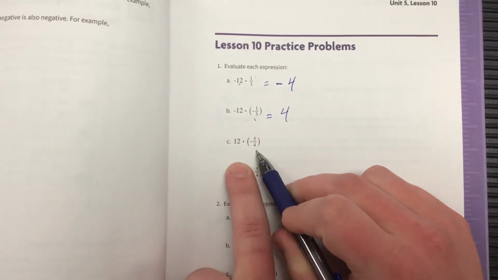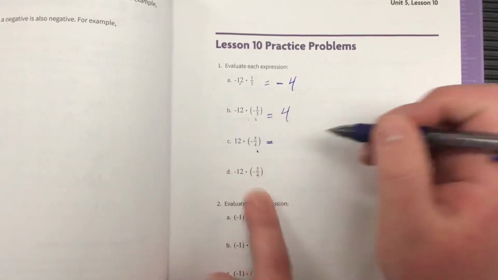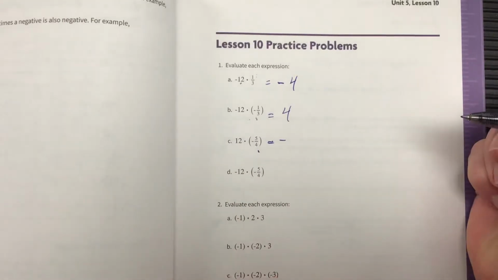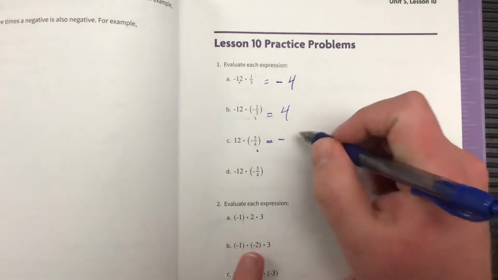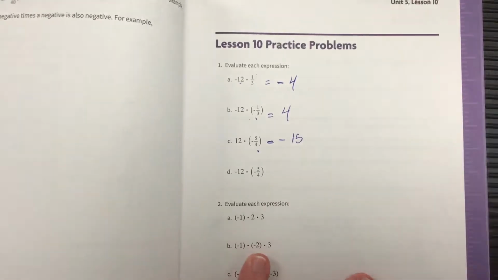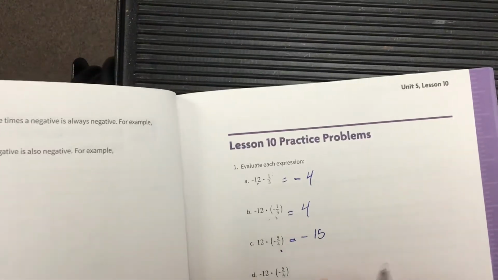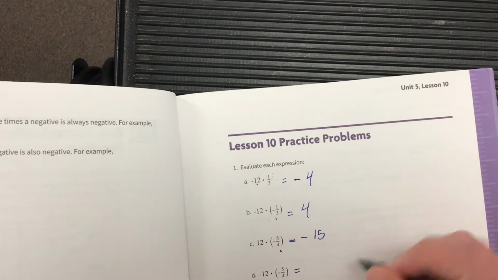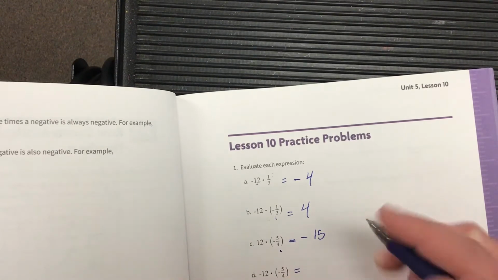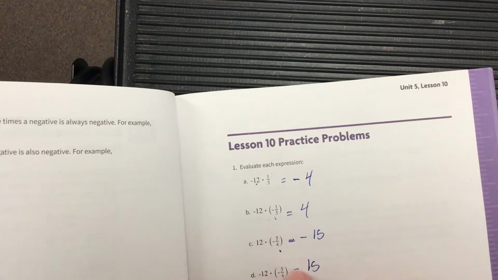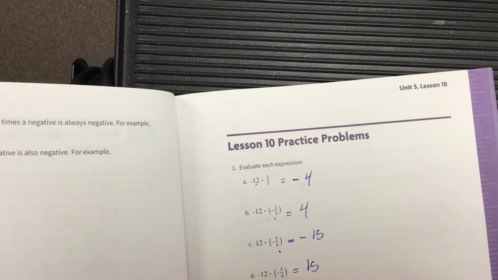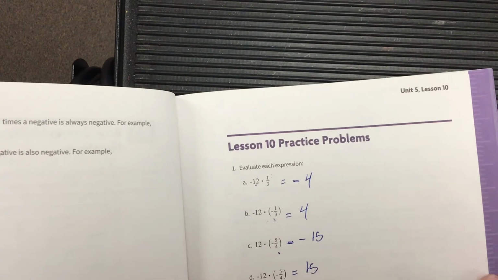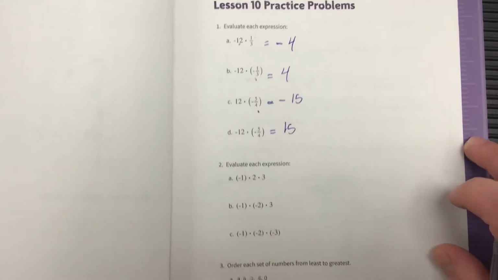Here we have a positive and a negative again, so we know we're going to get a negative number. What did we get, Jada? 15 is what I got there too. And then same thing on D. 15. There you go. Same numbers, right? We just change up our signs. So we see 2 negatives. You know we're going to get a positive this time. So our answer is 15 on that one.